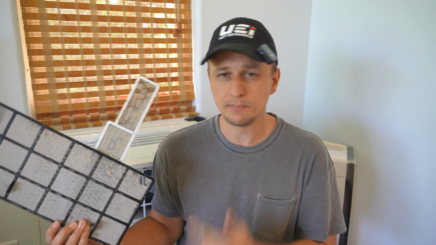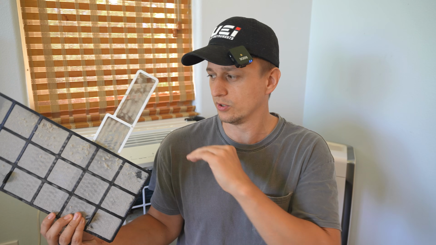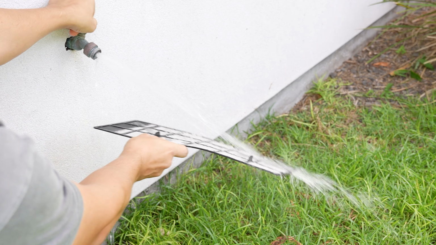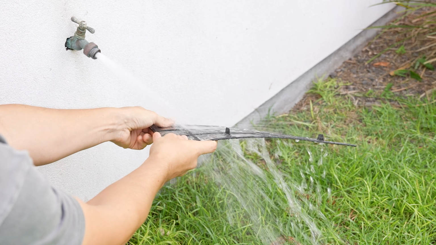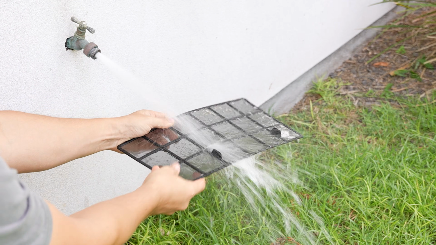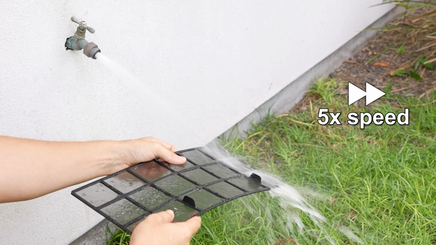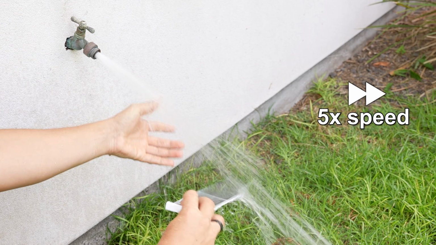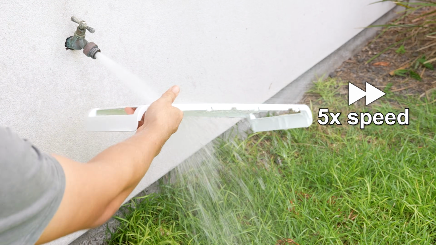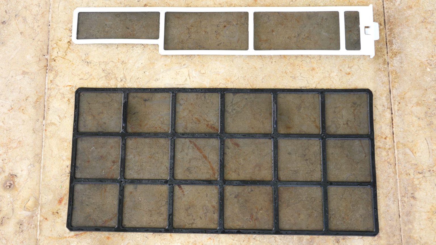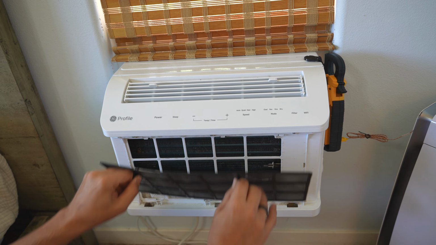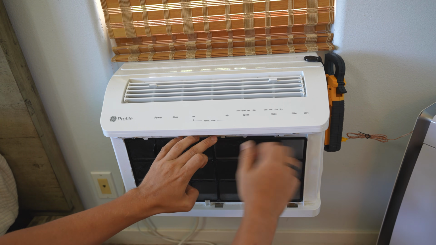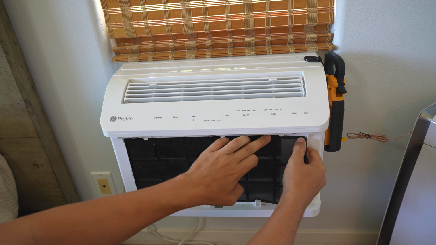In fact, let me just show you an example of how I clean mine, and you'll see how simple it is to get all this stuff off. I like to clean mine outside, and I don't even have a hose hooked up. And you don't even need to wait for them to dry out. You can just go ahead and slide them right back in. And the airflow that is going through the filter, it'll dry it out real quick.